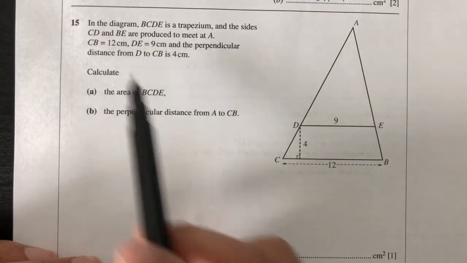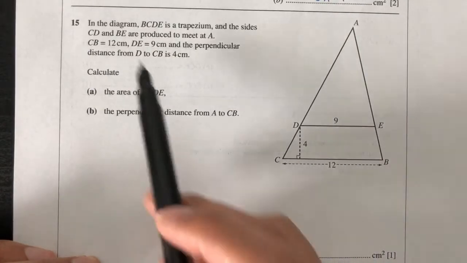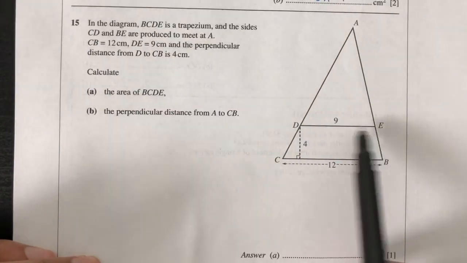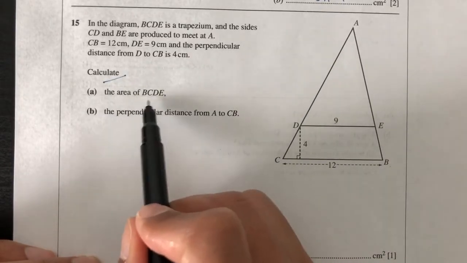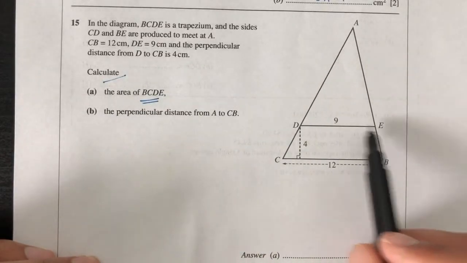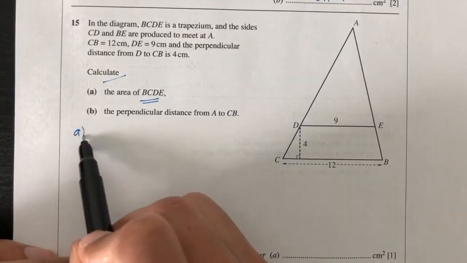Now we have CB equal to 12, DE equal to 9, and this height is 4. So part 1, find the area of BCDE. So find the area of this trapezium. So pretty easy, as you know.